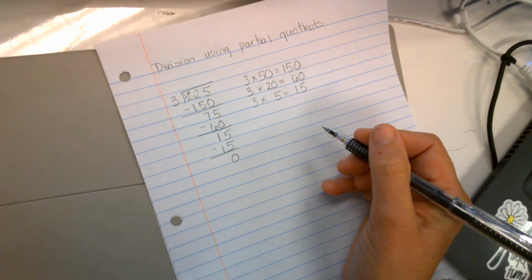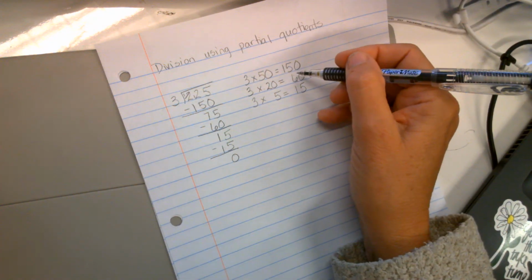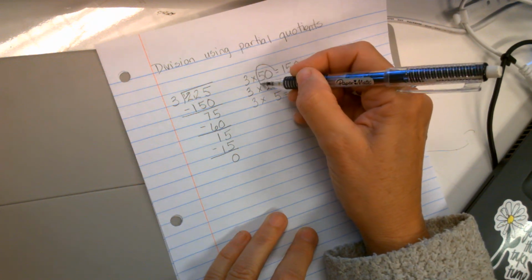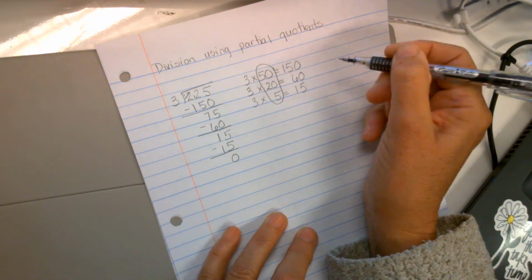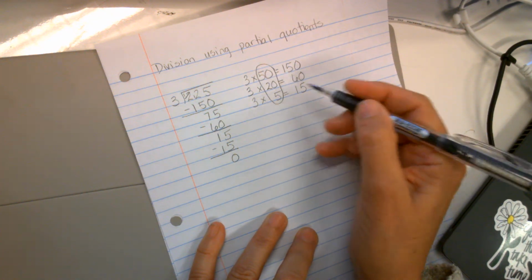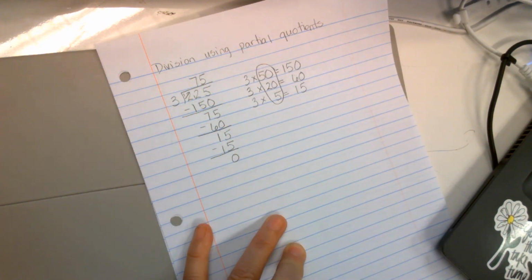I don't have any remainders or anything. So now, in order to get my final quotient, all I need to do is add up this row of numbers right here. So 50 plus 20, I know is 70, plus 5 equals 75. So that's using partial quotients. And there's no wrong answer for partial quotients. You can use whatever numbers work best for you.